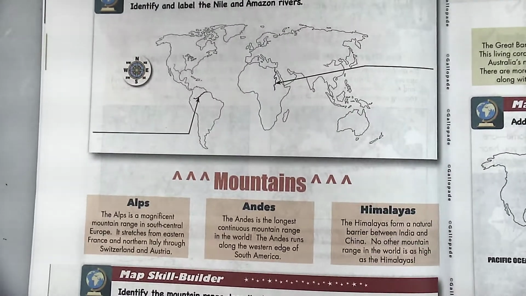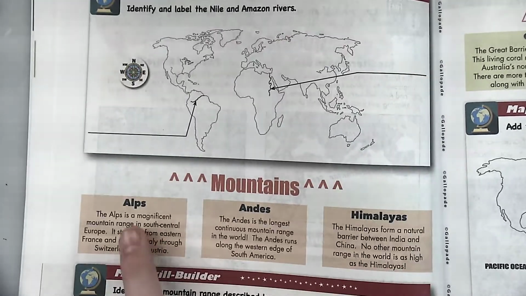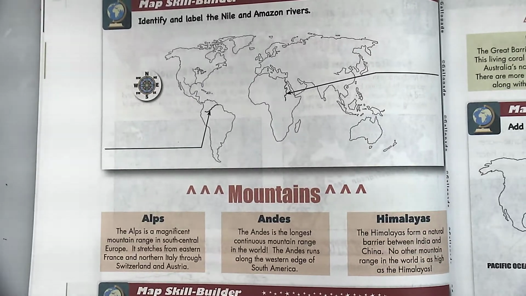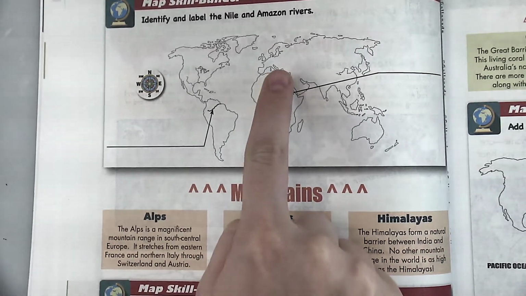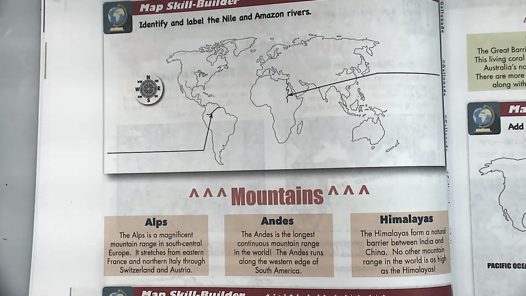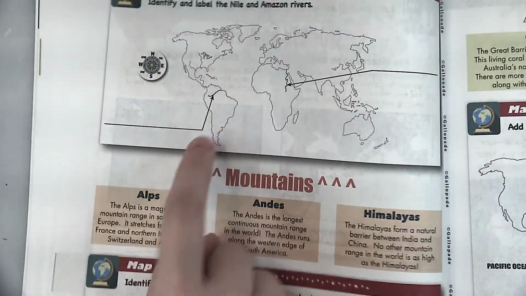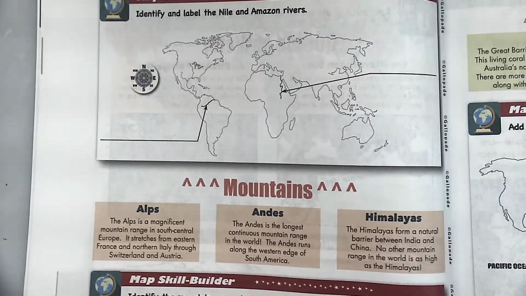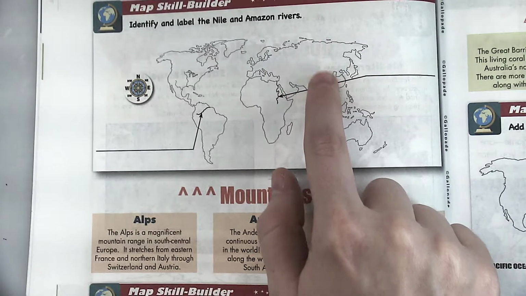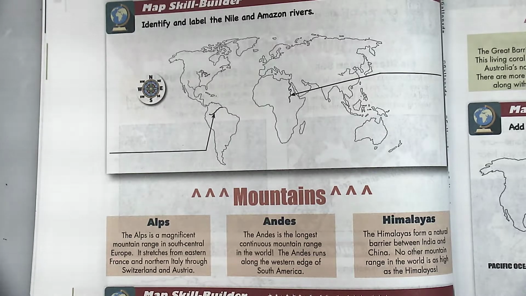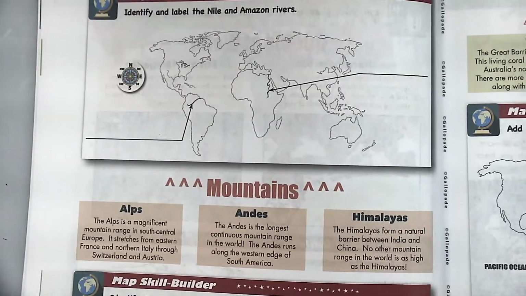Now we have some main mountains of the world. We have the Alps, the Andes, and the Himalayas. The Alps are about right there in the world. The Andes, it runs along the western edge of South America, so along there. And the Himalayas form a barrier between India and China right about there. And it has the world's largest mountain, which I'm not going to tell you what it is yet, but we will get into that when we get there. Okay, so we're going to learn about these 3 mountains.